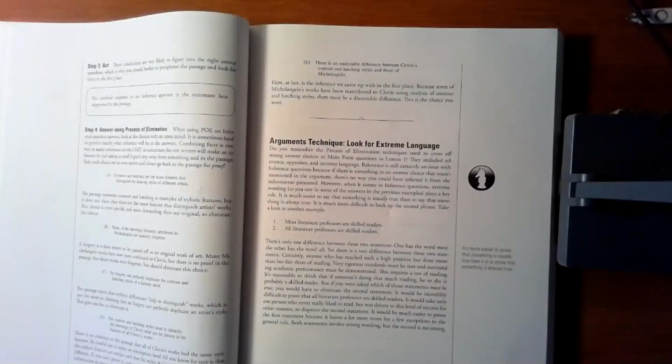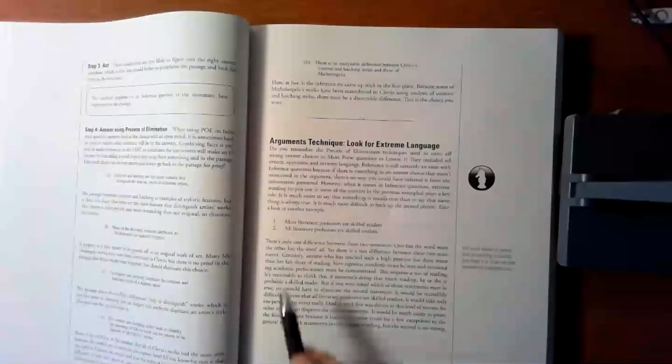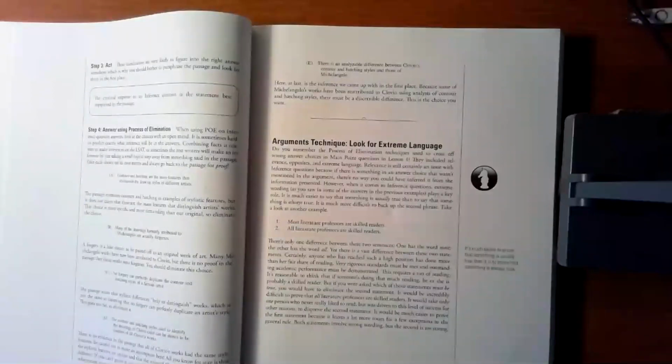Certainly anyone who has reached such a high position has done more than her fair share of reading. Interesting choice of pronoun. I would assume it demonstrates a ton of reading. It's reasonable to think that if someone's doing that much reading, he or she is probably a skilled reader. But it would be incredibly difficult to prove that all literature professors are skilled readers. It would only take one person who never really liked to read, but was driven to this level of success for other reasons, to disprove the second statement.